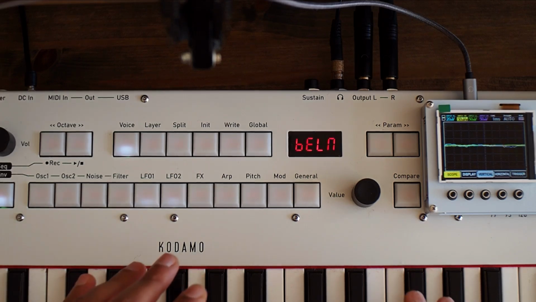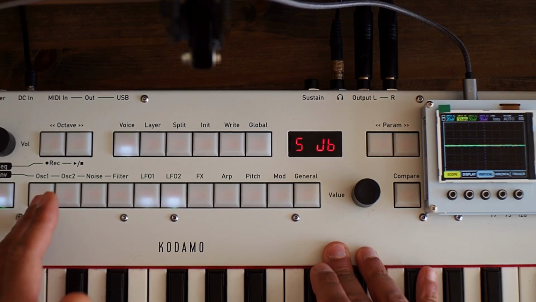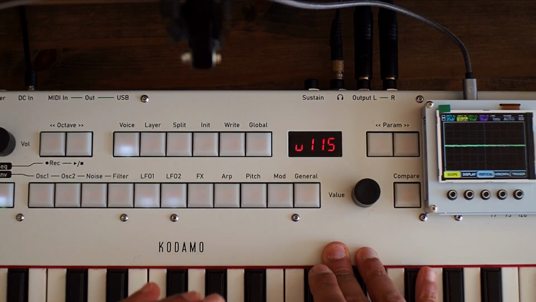Very different from a knob per function synth in the way that it makes you think while you're using it. You have a lot of parameters mentally in your head.